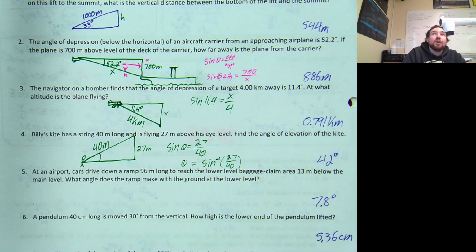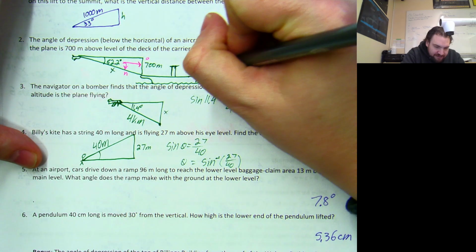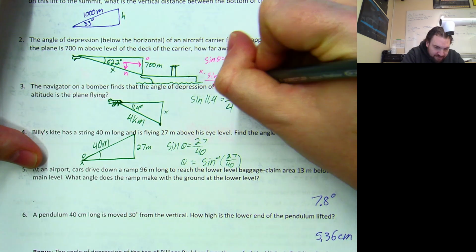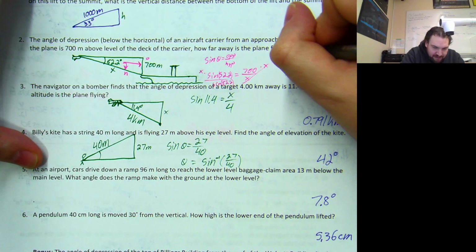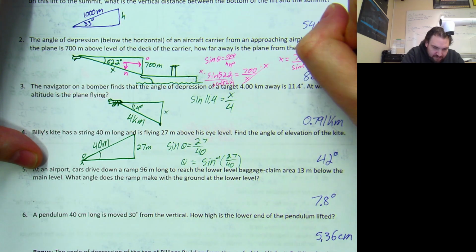We solved some of this before when we were dealing with just the introduction to the review of algebra. I'm going to multiply x on both sides. I'm going to divide both sides by sine 52.2. And I'm going to get x equals 700 over the sine of 52.2. And then I'm going to ram that through a calculator.